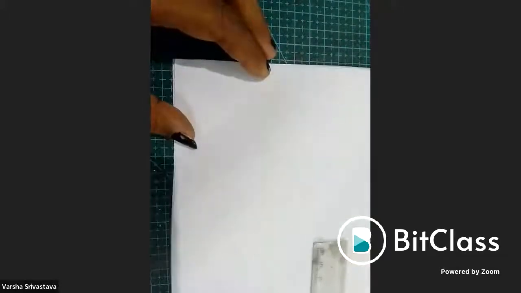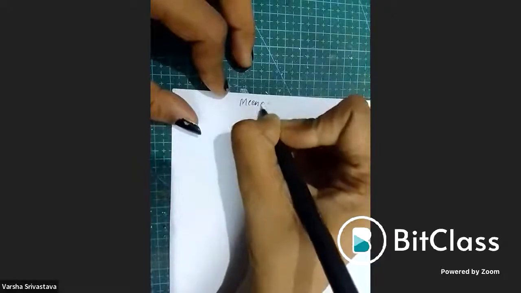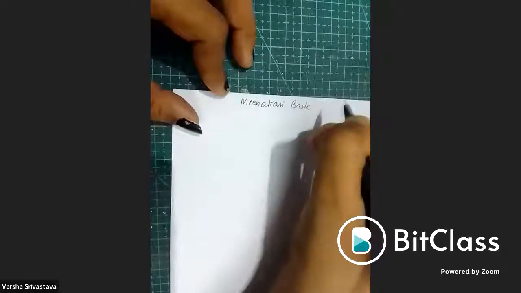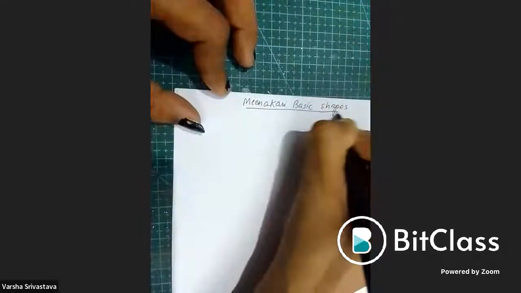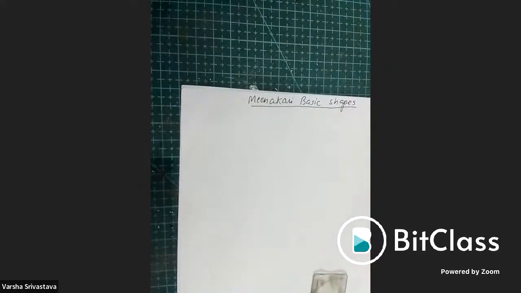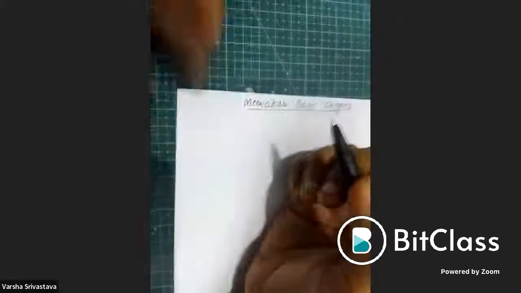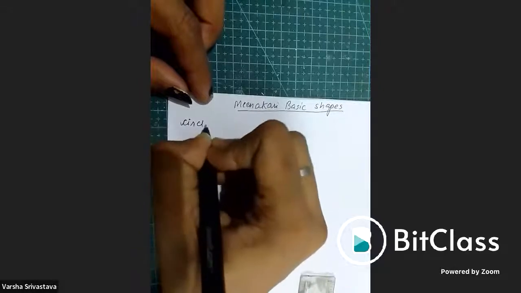So let's start off. Write Meenakari basic shapes. Today we will be covering the basic shapes, basic borders, the detail about the color scale, background, front pattern space, detailing and lot more things. So we will be covering up. कोशिश करेंगे कि बहुत ढेर सारी चीजें cover up कर लें हम आज के session में. So I'm just going to start off with the first shape, that is the circles.